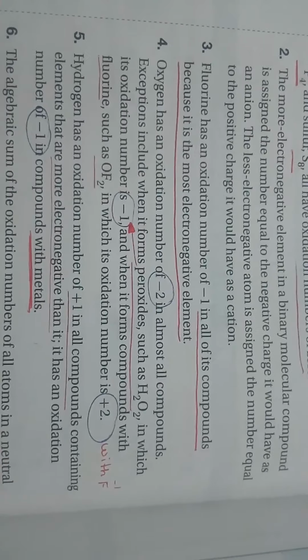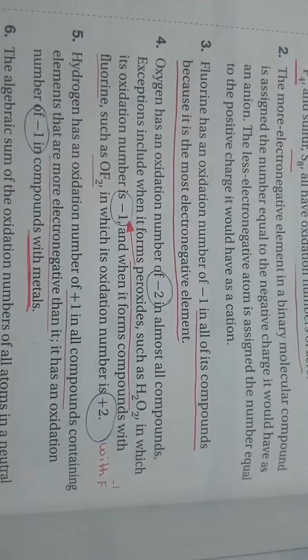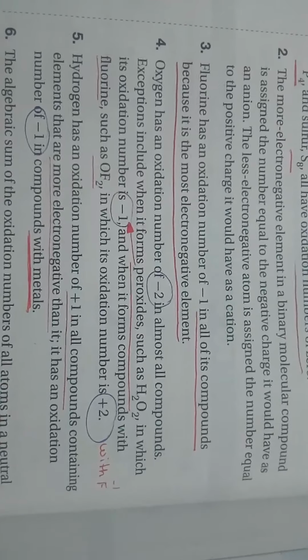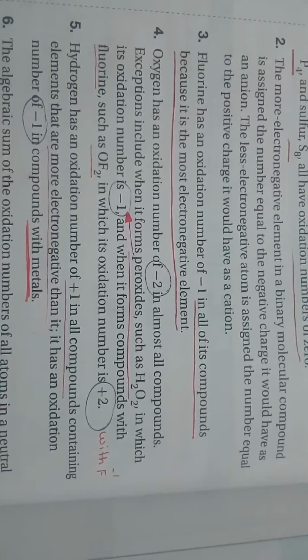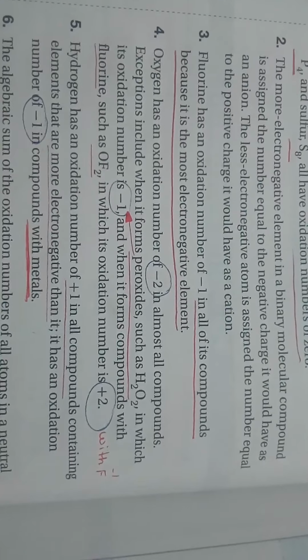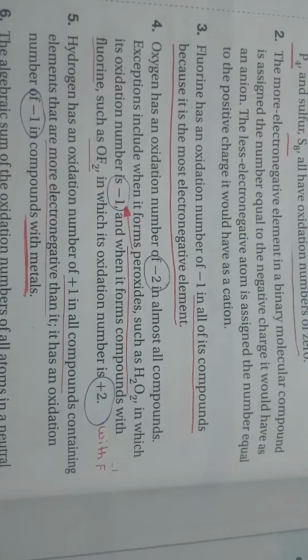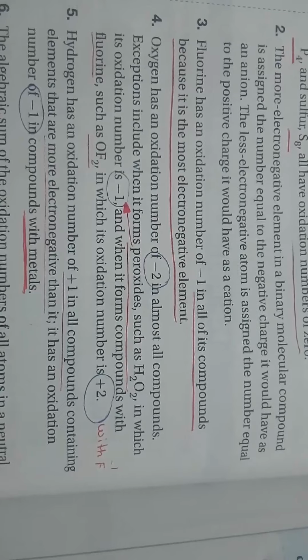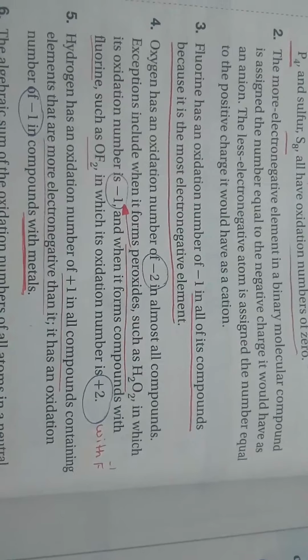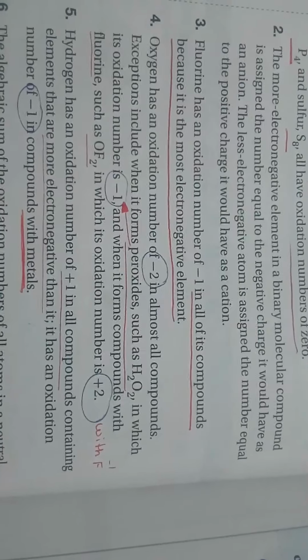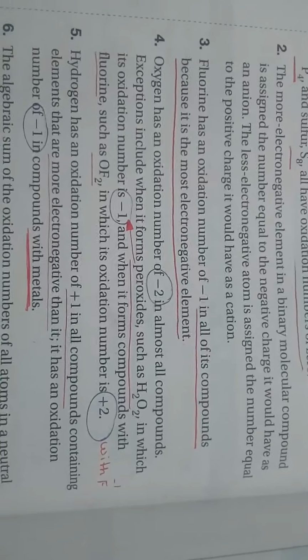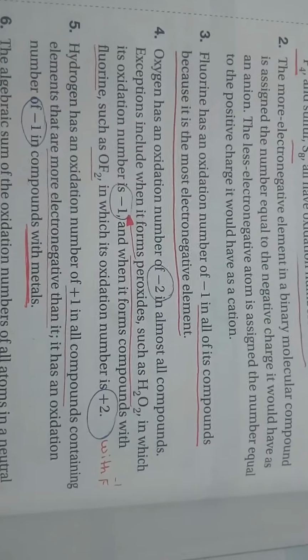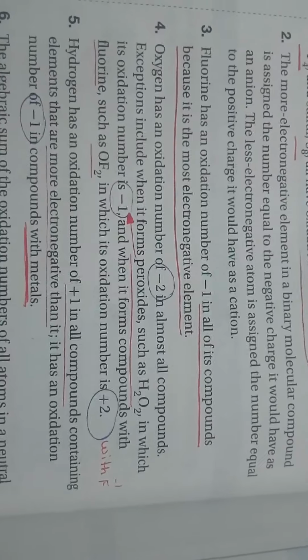And for those who need to refresh their memories, electronegativity is the ability of an atom to attract the electrons in the adjacent atom. In other words, the anion always likes to gain electrons.